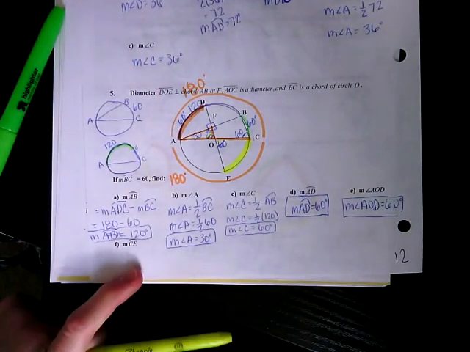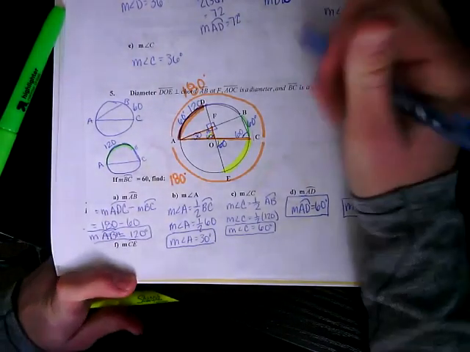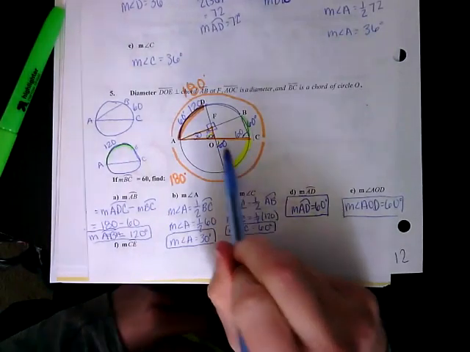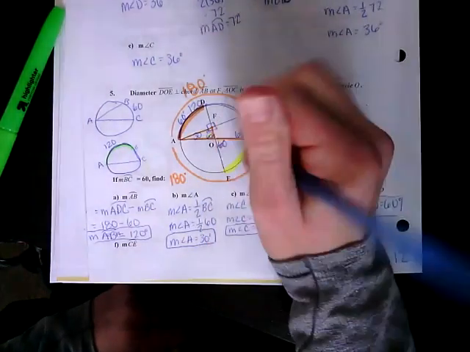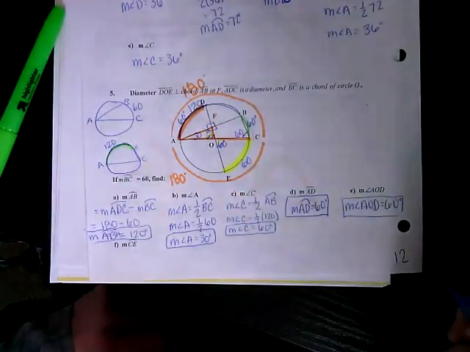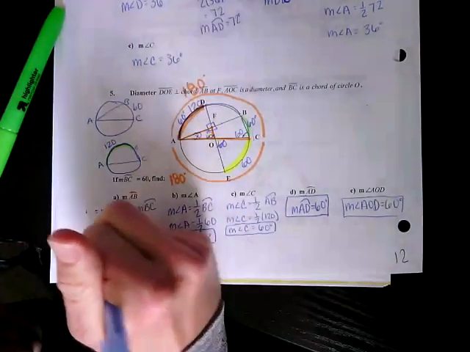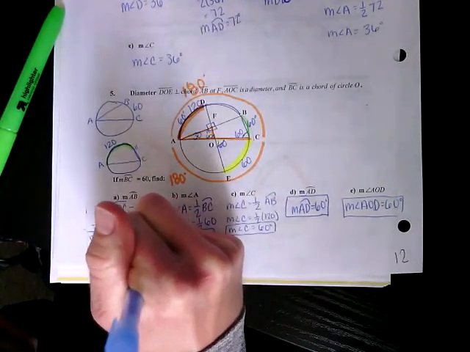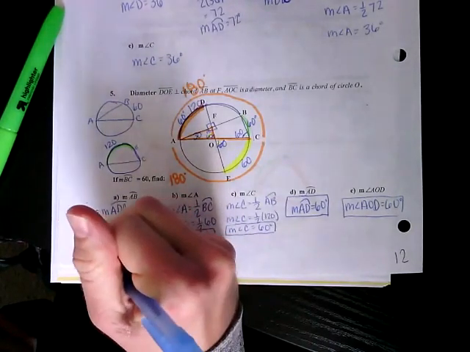And remember our rule, the measure of a central angle is equal to its intercepted arc. So if this central angle is 60, then this arc is 60 degrees. So the measure of arc CE is equal to 60 degrees.